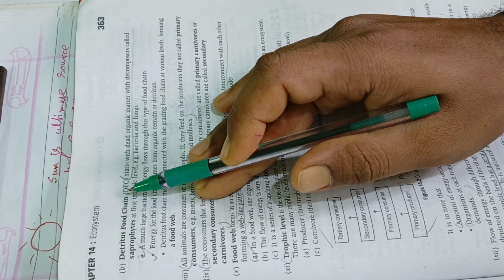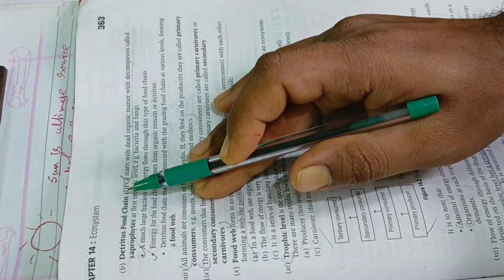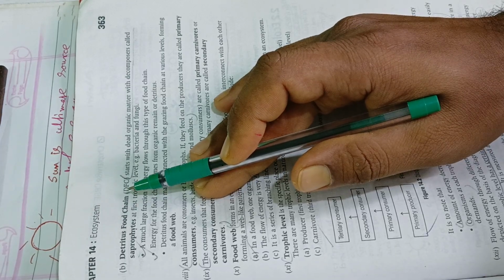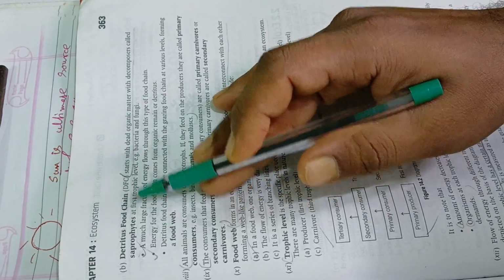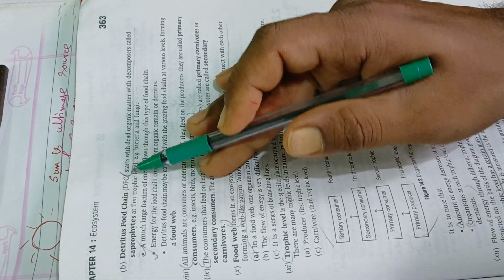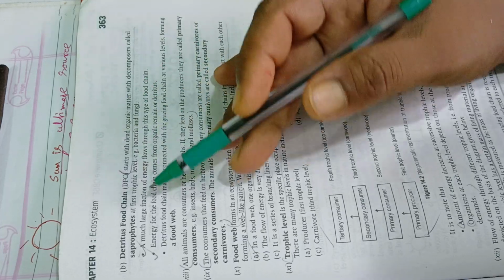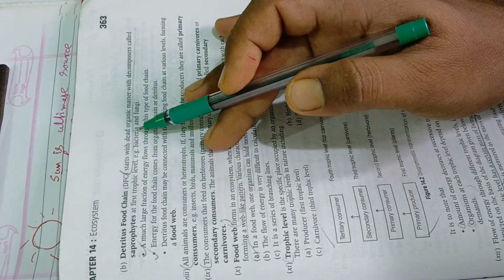And this simple organic matter is consumed by the bacteria and fungi. So simply, it is the food chain in which energy flows starting from dead organic matter.